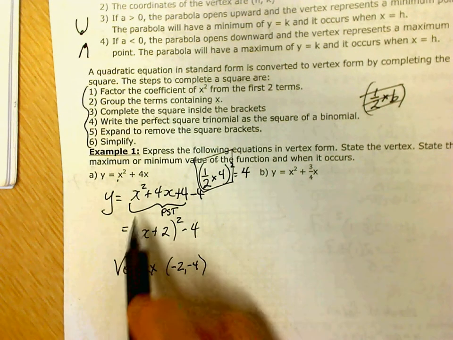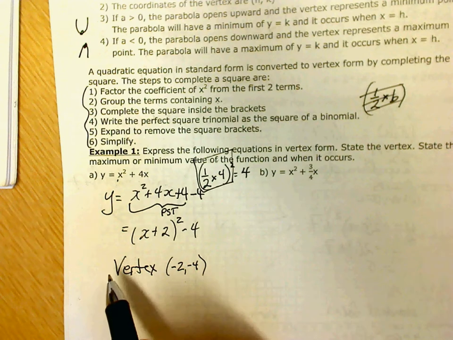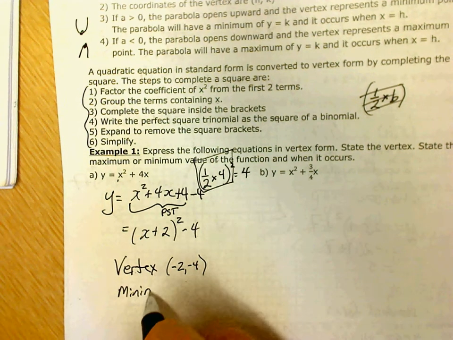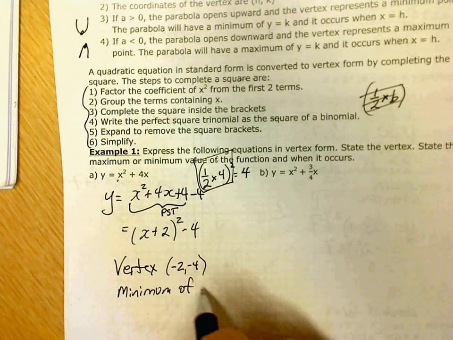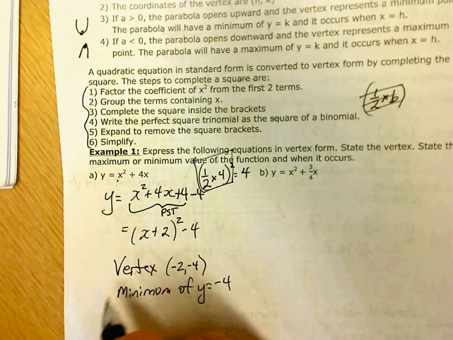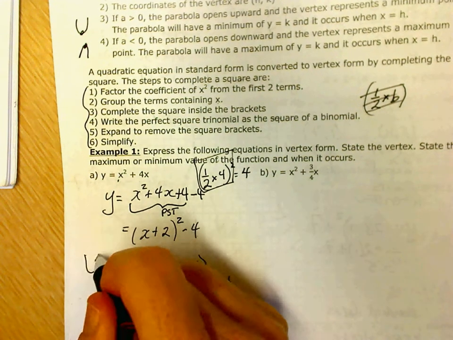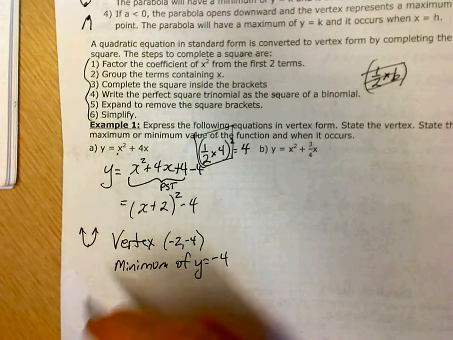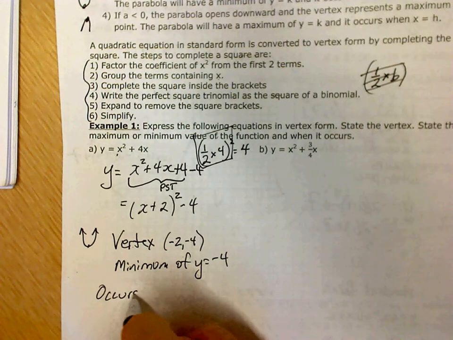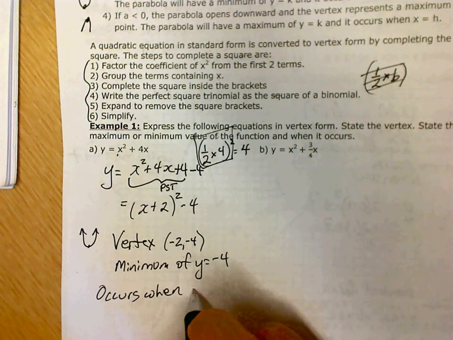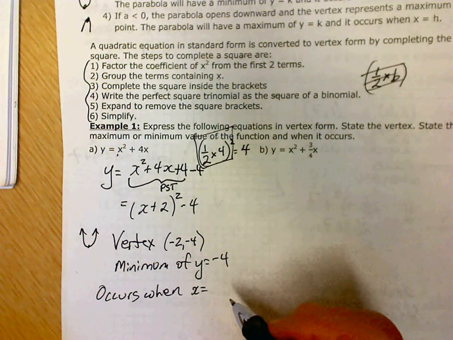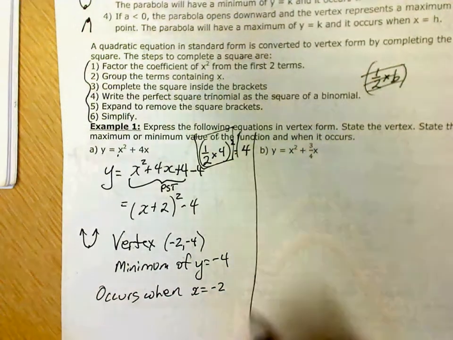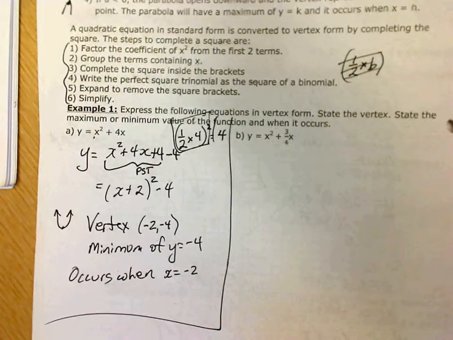Do we have a max or a min? We have a minimum of y equals negative 4. Right, we have a minimum because the parabola opens up. And it occurs when x equals negative 2. Okay, so that's that question.